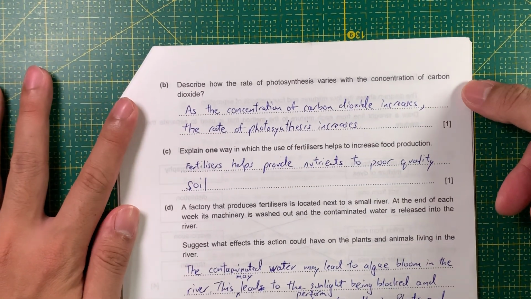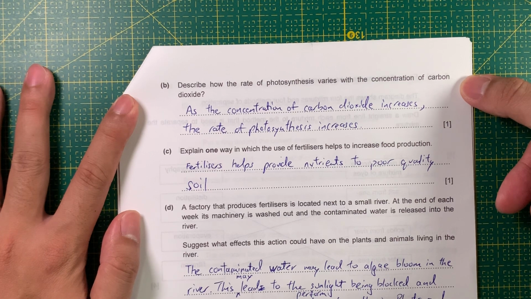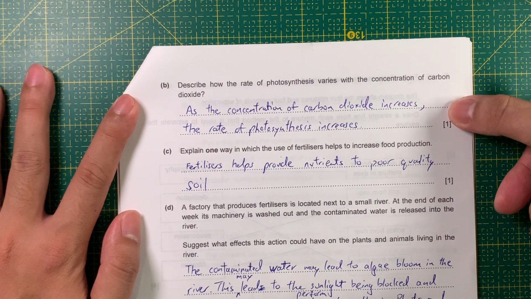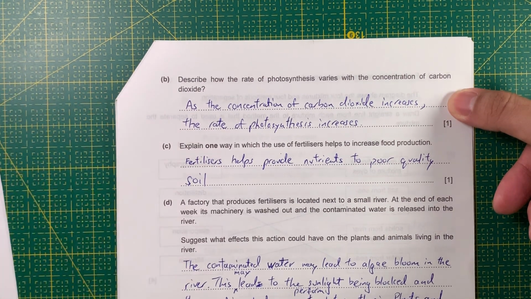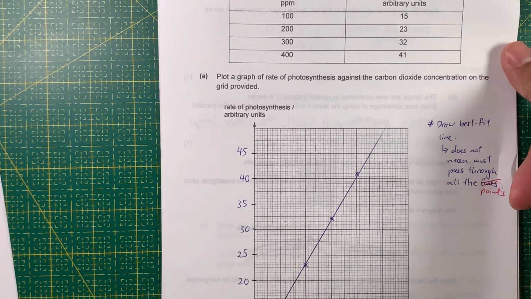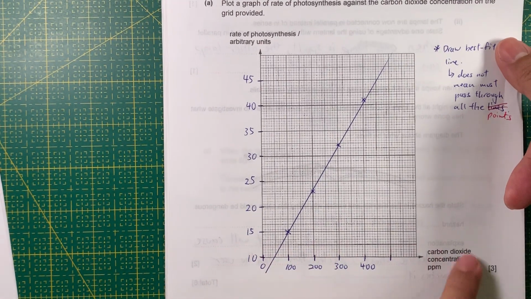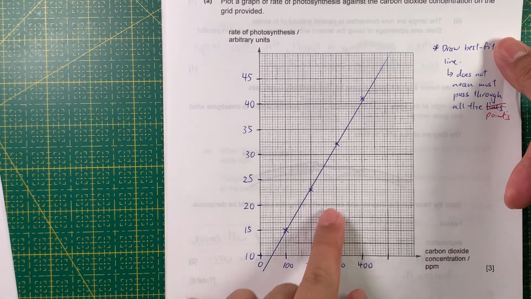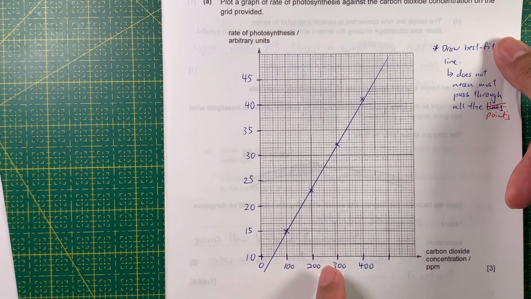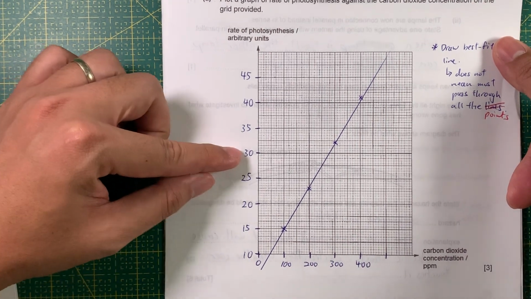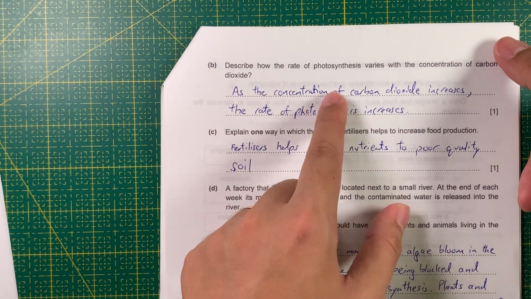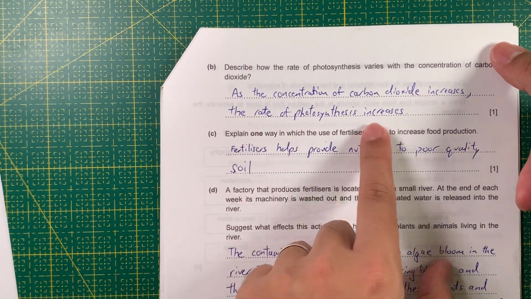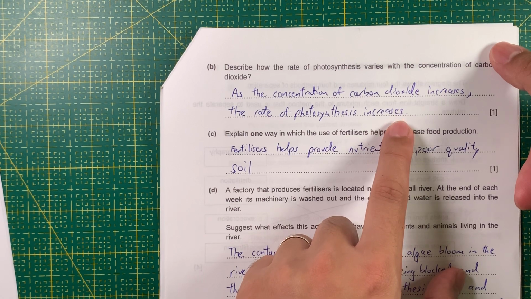Part B. Describe how the rate of photosynthesis varies with the concentration of carbon dioxide. What you need to do is refer back to the previous part. You notice that as the concentration of carbon dioxide increases, 100, 200, 300, 400, the rate of photosynthesis also increases. So you have to write it this way: as the concentration of carbon dioxide increases, the rate of photosynthesis also increases.